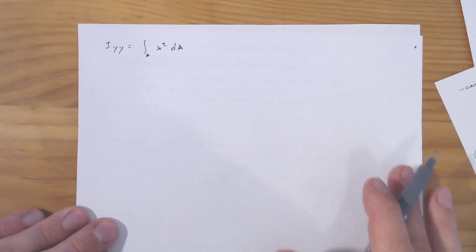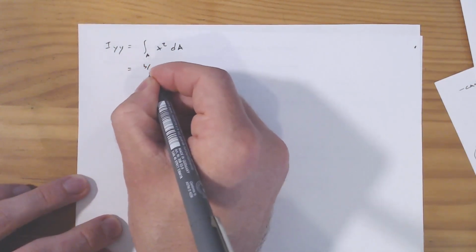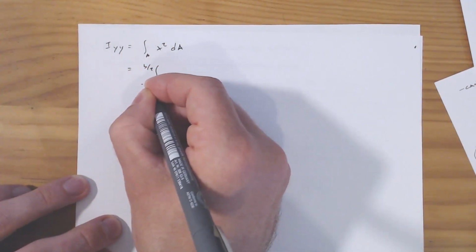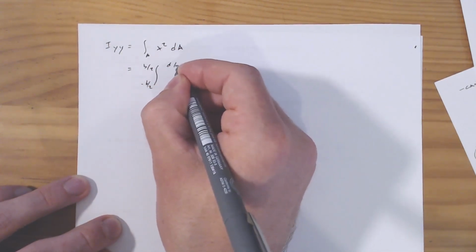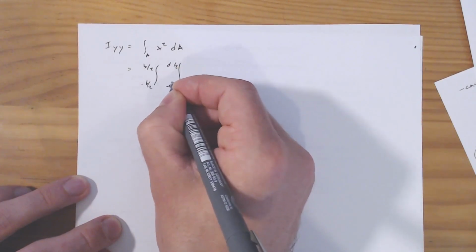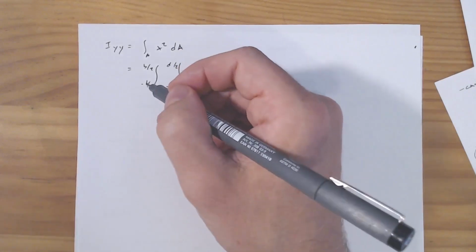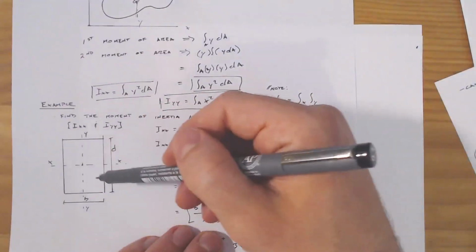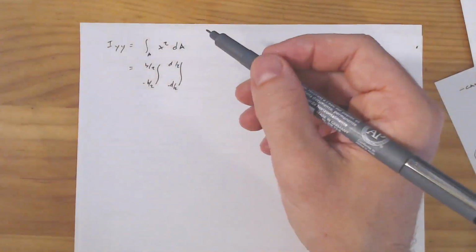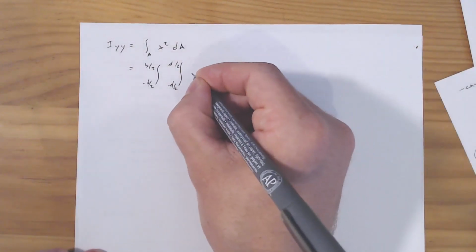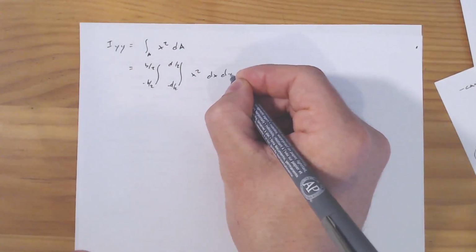That gives us the integral from minus b over 2 to b over 2, the definite integral across the x-axis, and the integral from minus d over 2 to d over 2, the definite integral across the y-axis, multiplied by x squared dx dy.